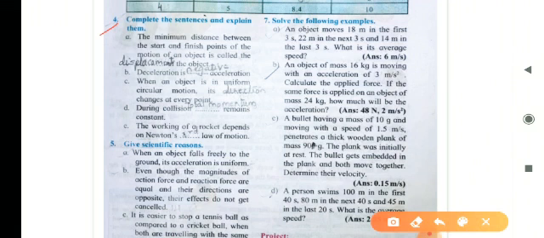B, deceleration is negative acceleration. So explain negative acceleration. C, when an object is in uniform circular motion, its direction changes at every point. So explain here how the direction changes. D, during collision, total momentum remains constant. So explain this total momentum.